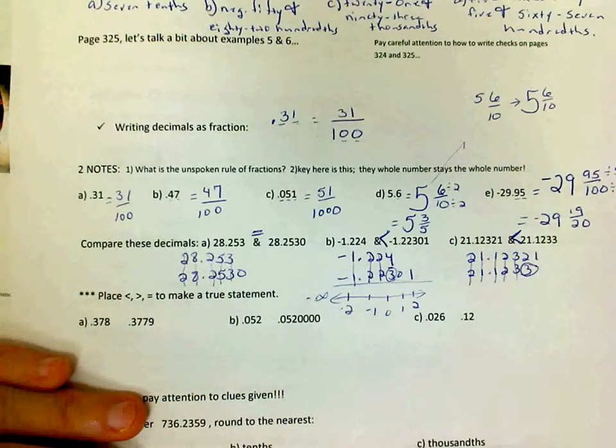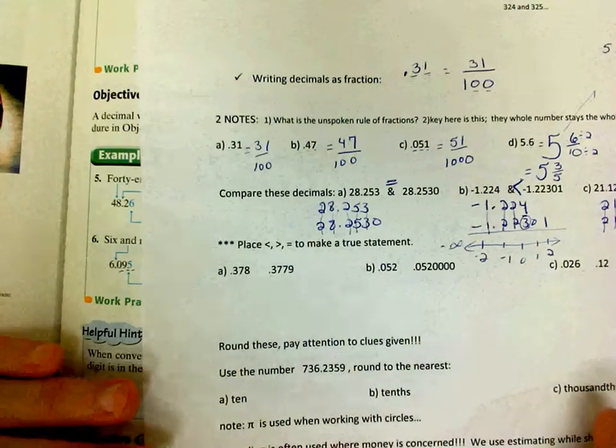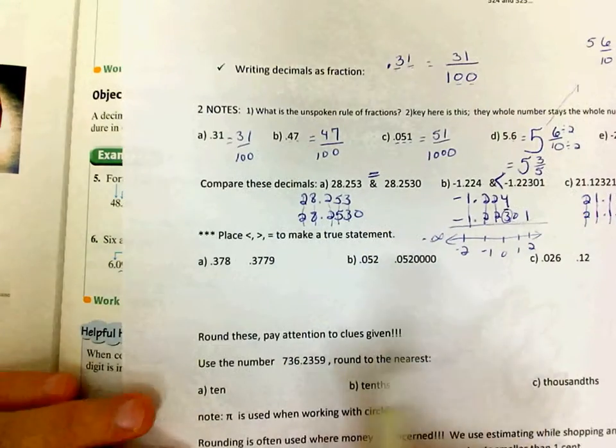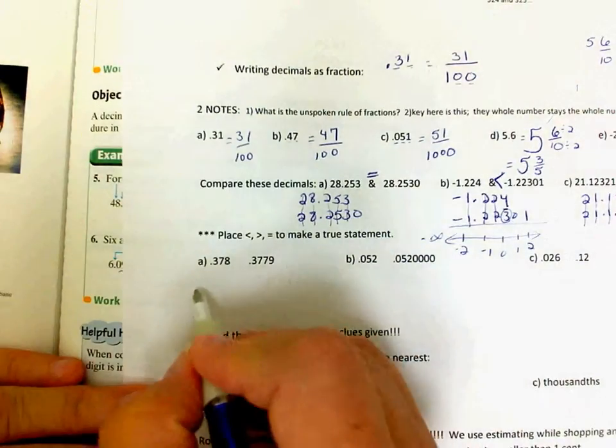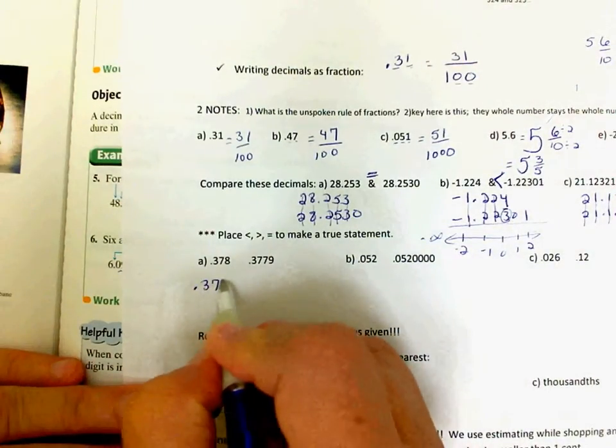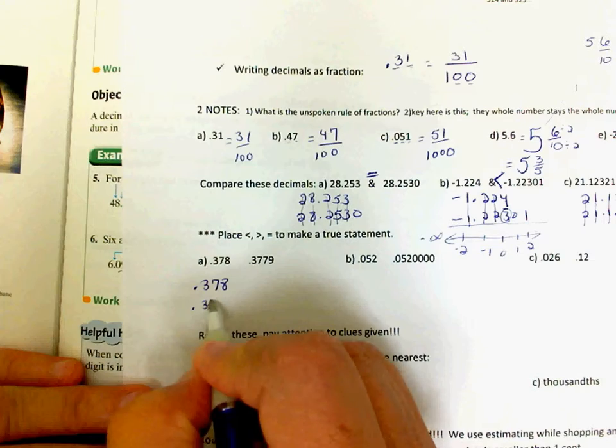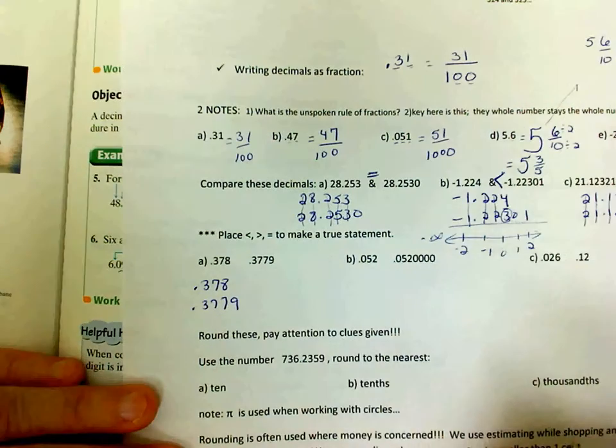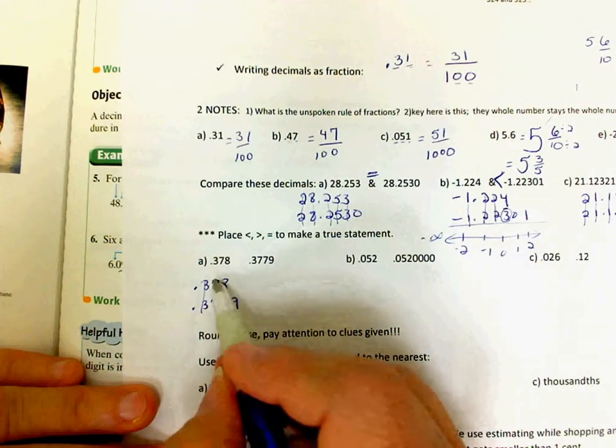The same thing goes when you're doing these. So 0.378, 0.3779. Okay, these are the same, these are the same. This one's bigger.